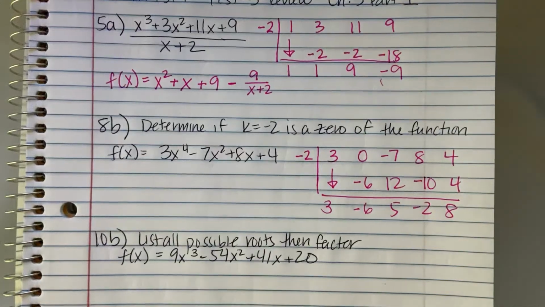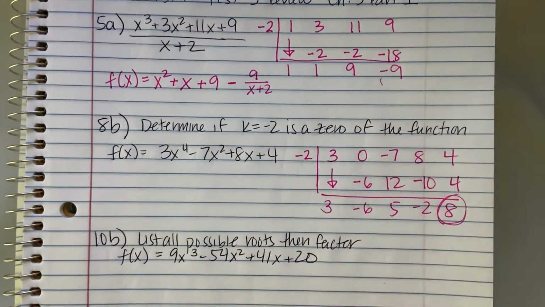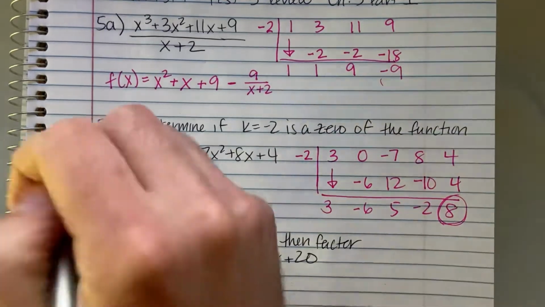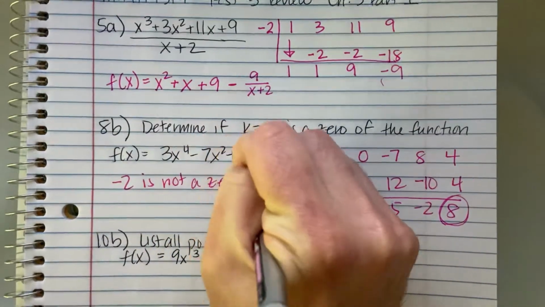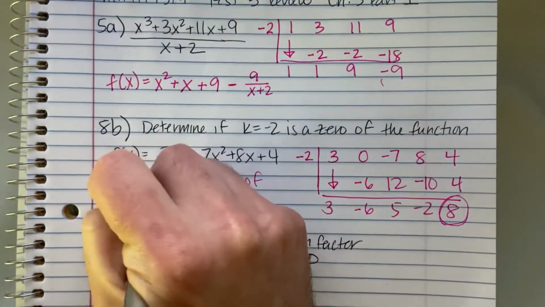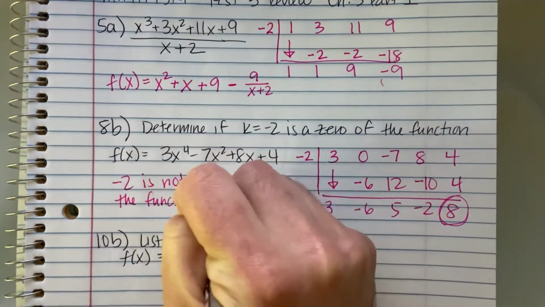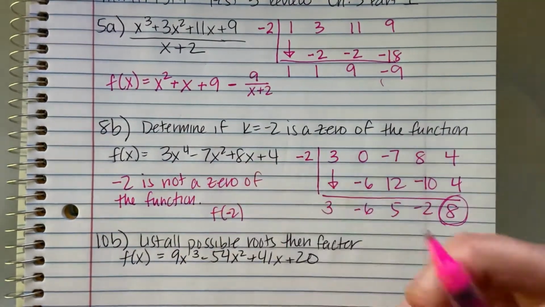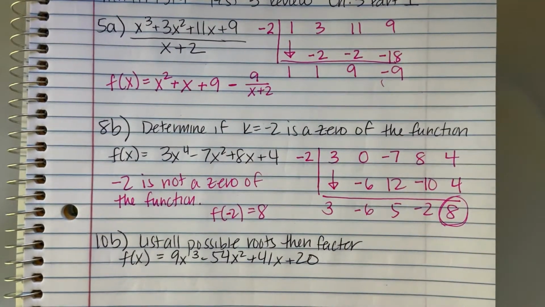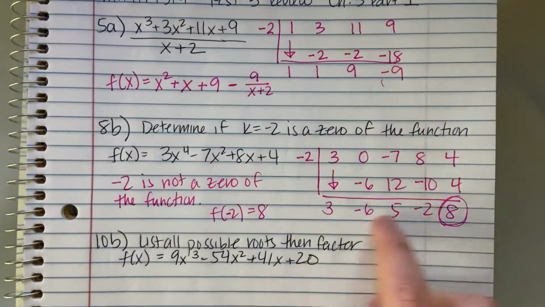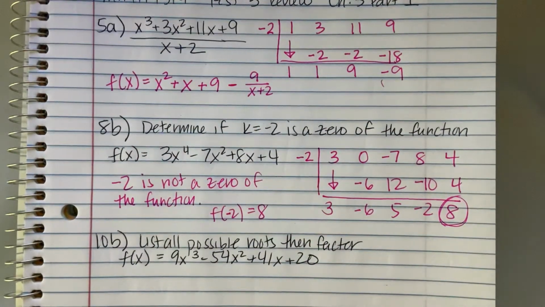So what does it mean? What does it mean when you don't get 0 at the end? It means negative 2 is not a 0 of the function. In fact, it means f of 2, or f of negative 2, excuse me, is equal to 8. Whatever your remainder is, that's what the function is. If it were a 0, you would get 0 at the end. So this is something that synthetic division can help with. If you forget this 0, you can sometimes end up with a different answer. So you have to be careful. Now you don't really care what's left here. It really just wants to know if it's a 0, so you don't need to put the answer.